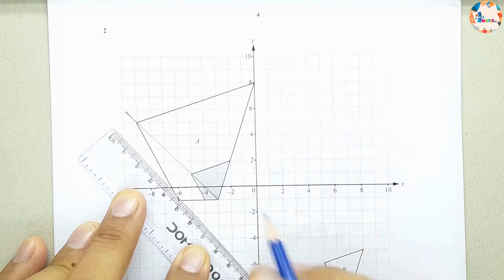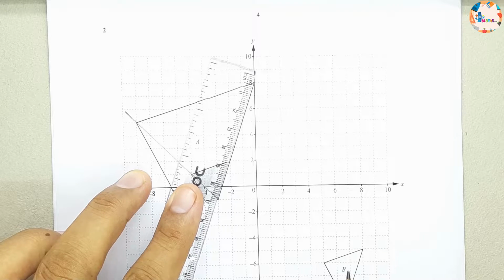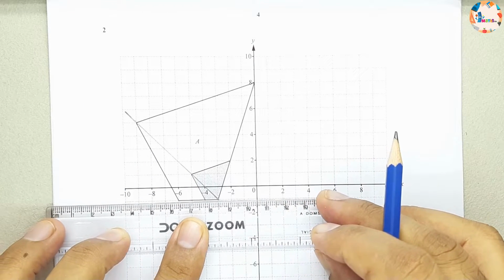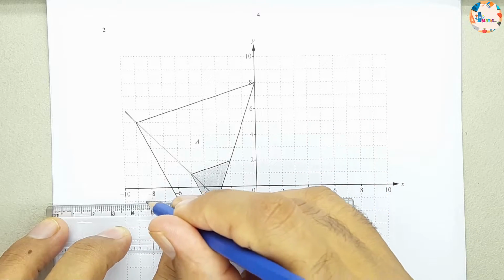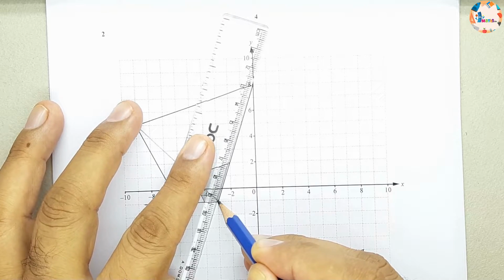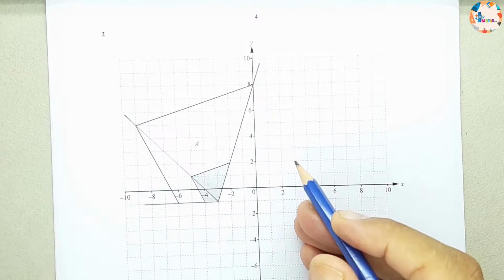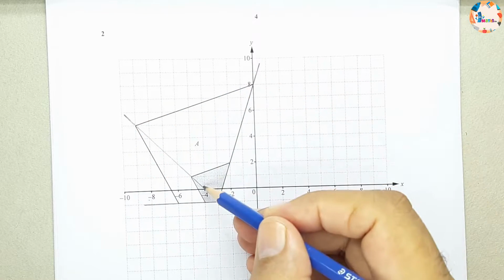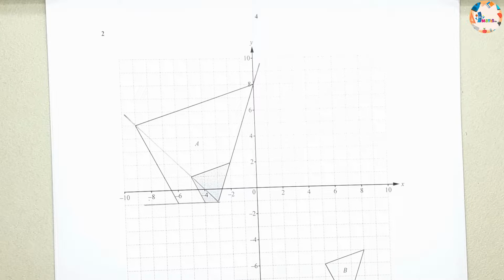One line is already on this side and the other line is on this side. We can extend these lines like this, and from this side as well. So these three lines are meeting at this point, which is the center of enlargement.